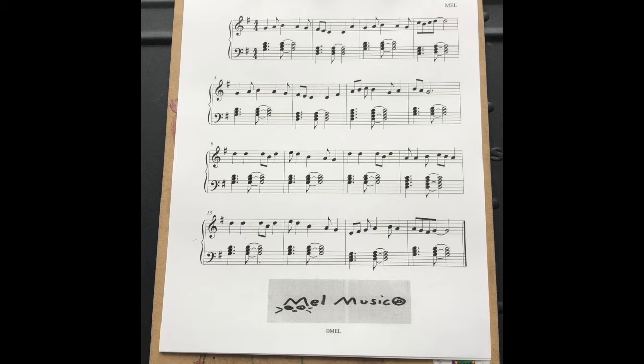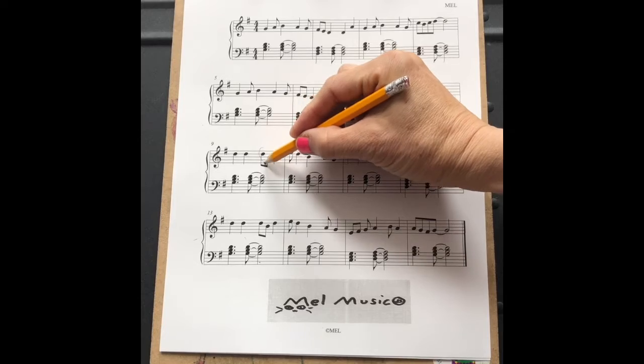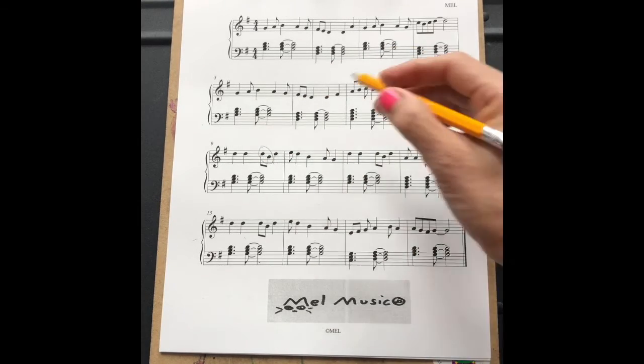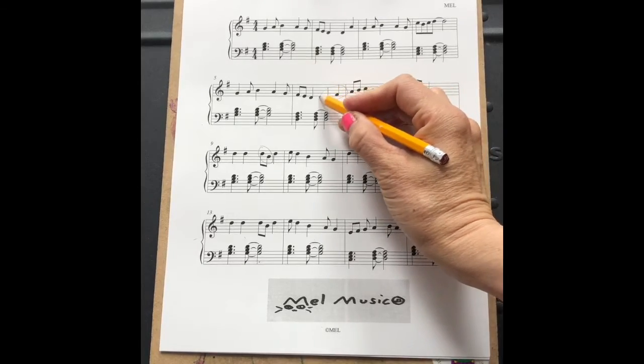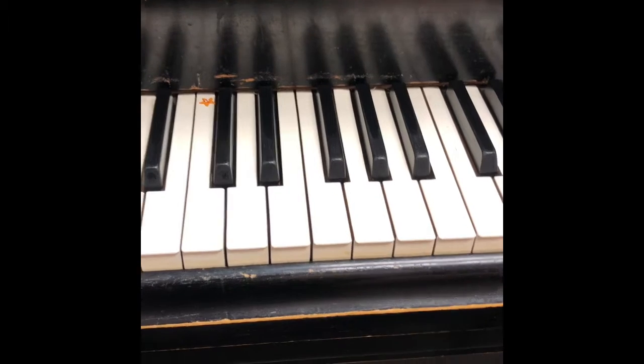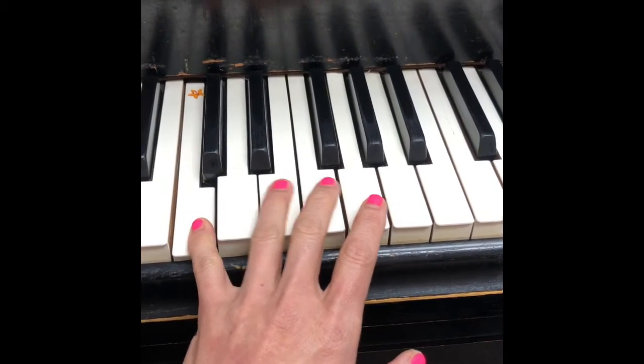So next, let's go to skip notes. What is a skip note? You see, two notes are on the lines. Two notes are on the spaces. What is a skip note? This is a middle C. Skip means you skip the note.